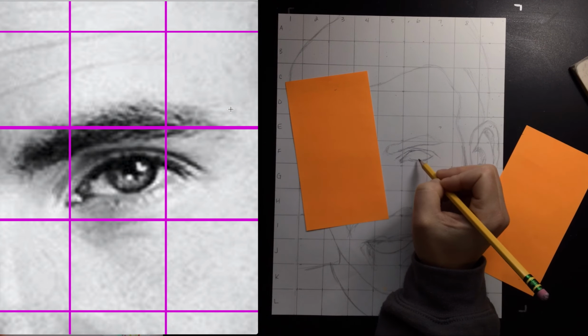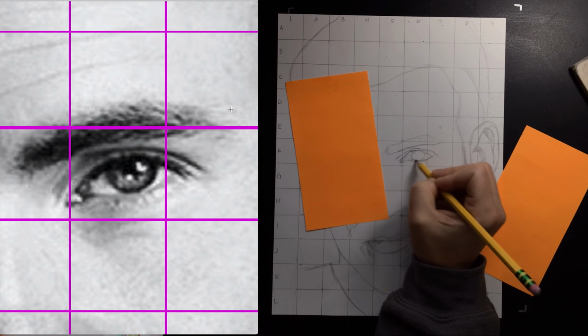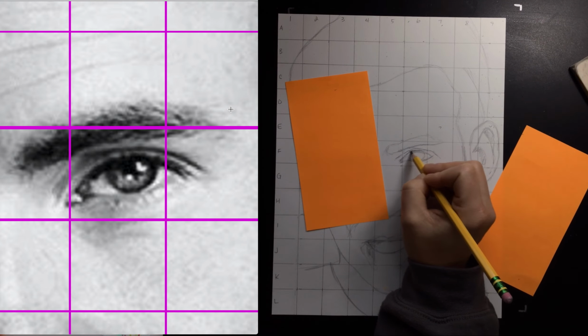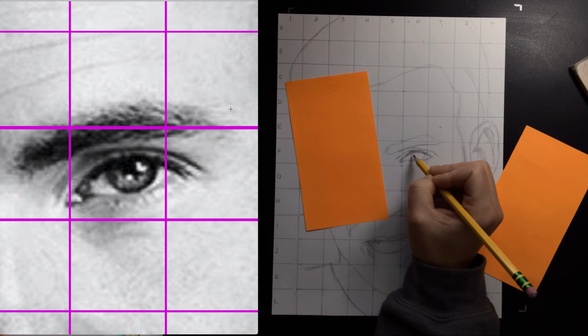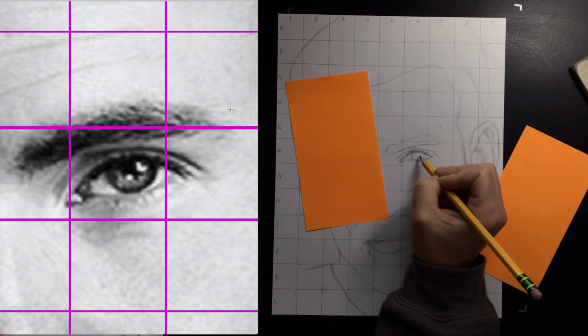All right, so now I'm looking at where the iris starts and stops. And this is telling me where that black shape is. That will be his eyelashes. And then I can go ahead and put in that iris.